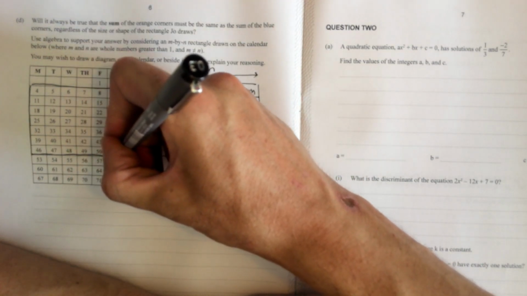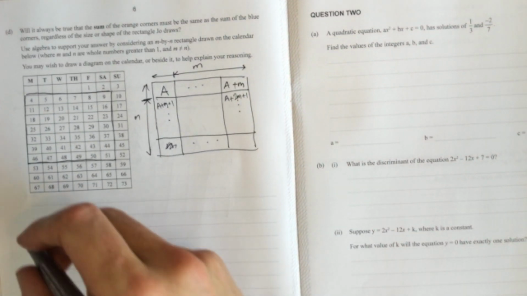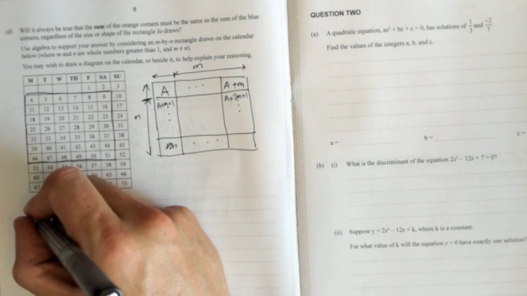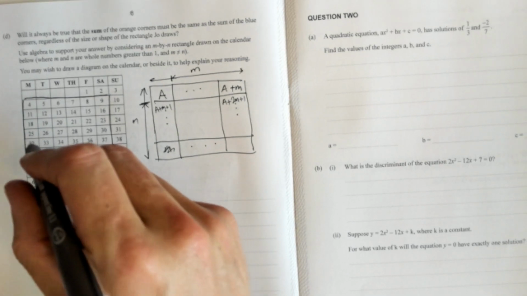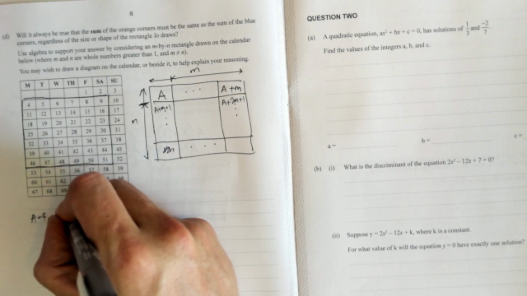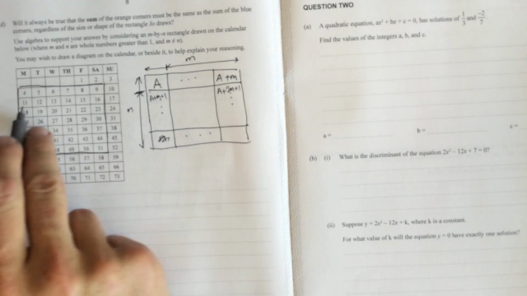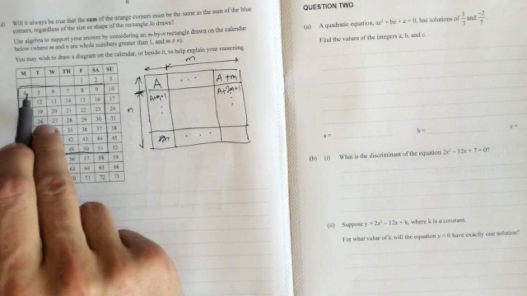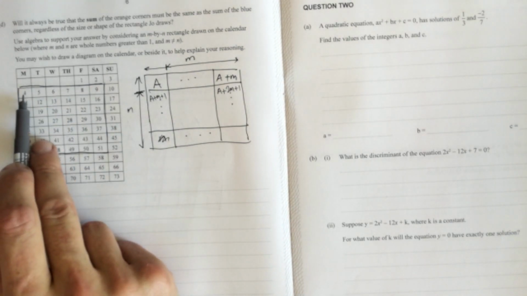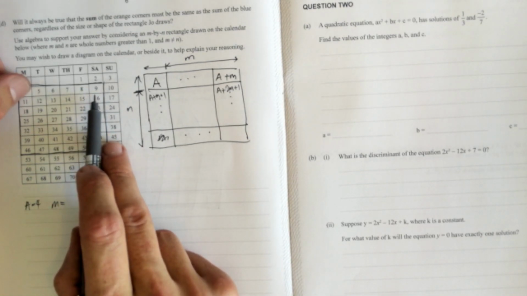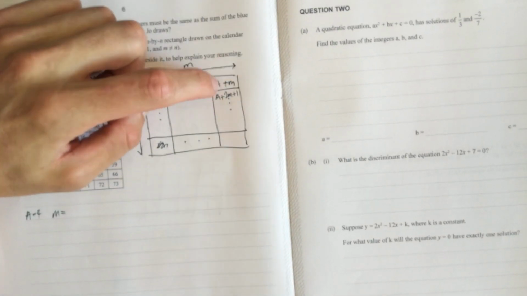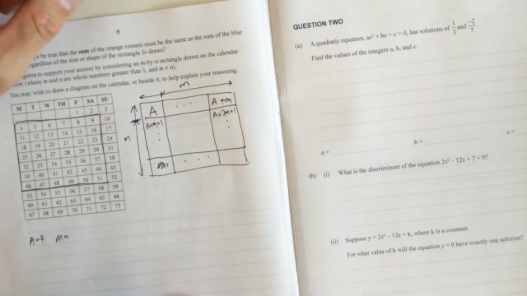So let's go with this one, because we start off with a 4, which is our A, and then m equals... because I should label it really that m is 6, but I kind of want to make m 5. Nah, I'm going to make m 6, so this is actually going to be wrong.